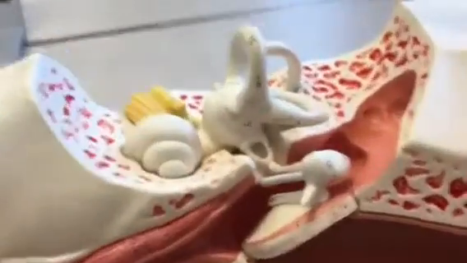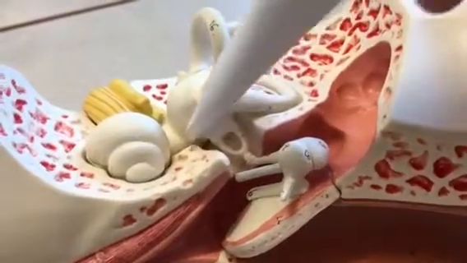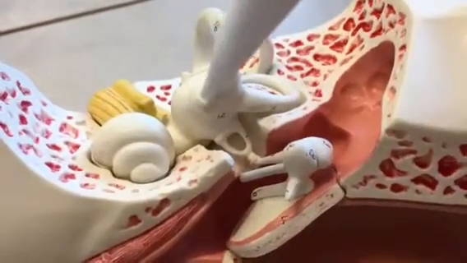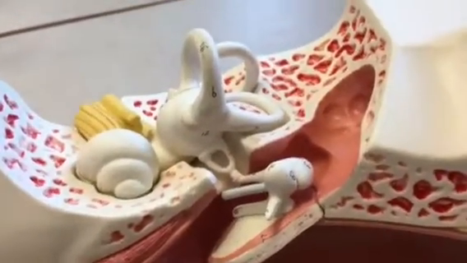The most important landmark of the stapes is the footplate. It presses against the oval window into the inner ear. We will cover more of the functions of the bones later, but for now we will keep labeling the middle ear.